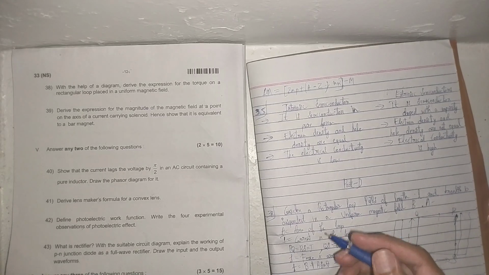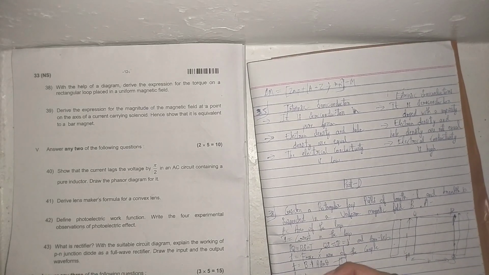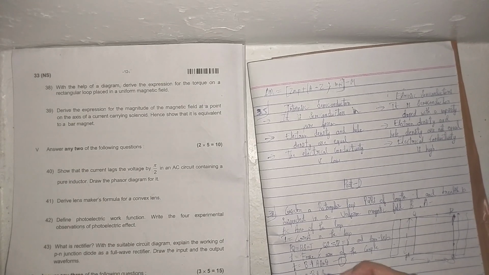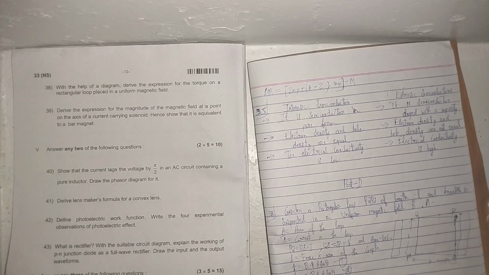Now for a coil with N turns, T is equal to N B I A sin theta. That is equation 2. Now after this, the magnetic moment of the current loop, T is equal to M B sin theta. In vector form, T is equal to M cross B. This is equation 4, this is equation 3.